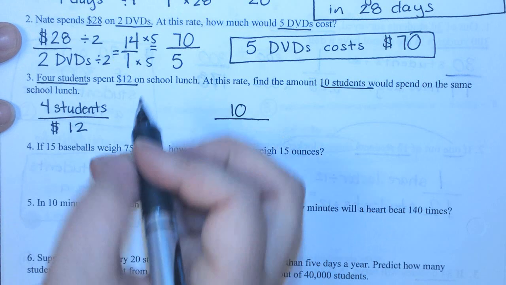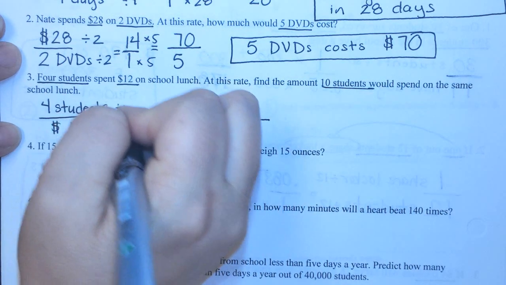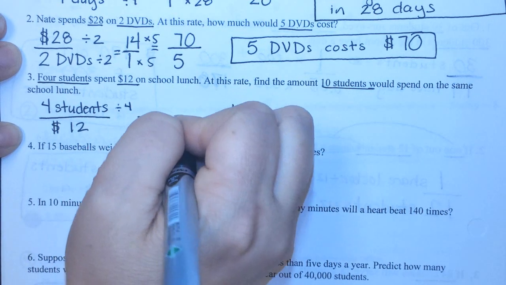All right, RJ? We can't do that. We can't go directly there. So what am I going to do? Since I can't go just right to 10, Easton? Divide by 4. So that's going to make a 1 on the top.